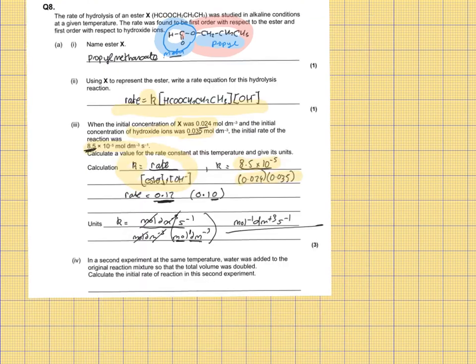This next part of the question has historically been answered really badly. Let's have a look why. It says, in a second experiment, at the same temperature, because remember k is affected by temperature, water is added to the reaction so that the total volume was doubled. Now calculate the initial rate of reaction.